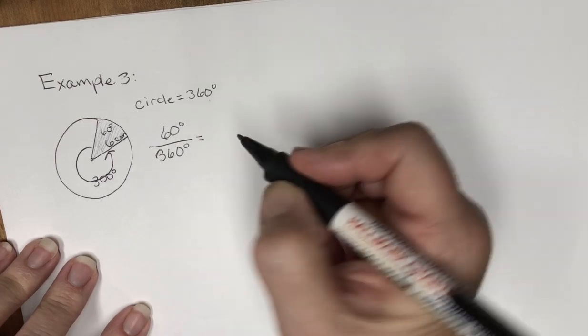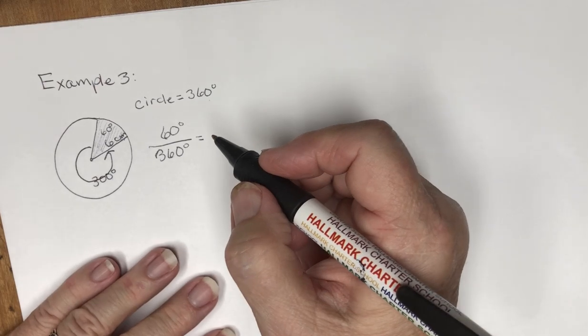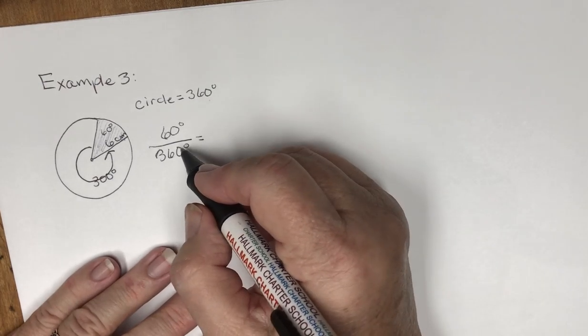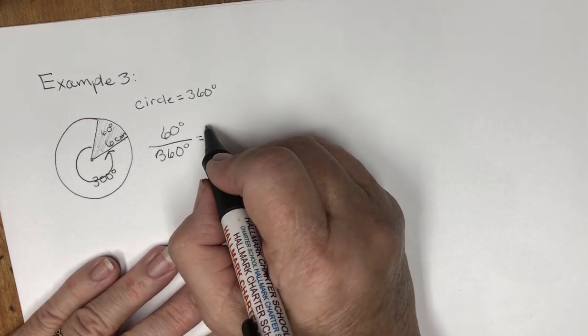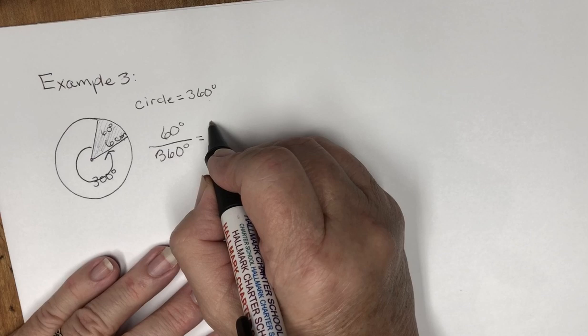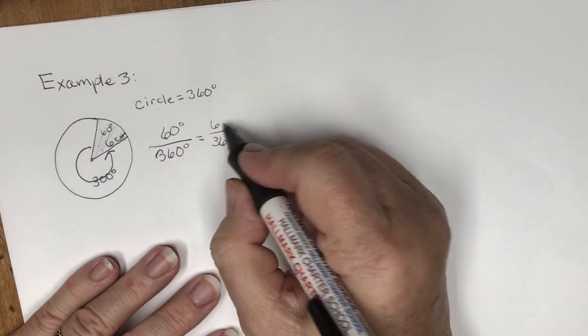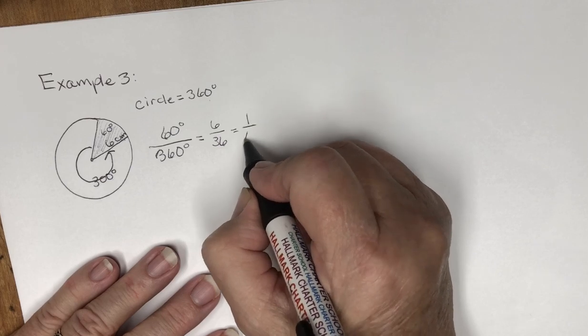So here we have this fraction that we're going to reduce, and I could reduce it by 10, and then I would have 6 over 36, and then I could reduce it by 6, and I'd end up with 1/6.